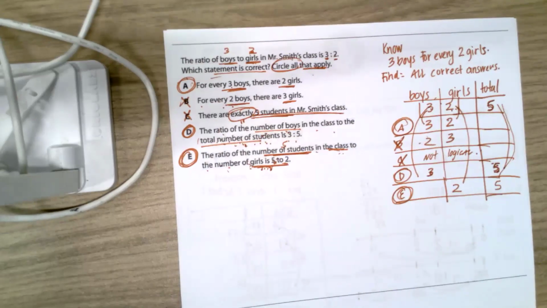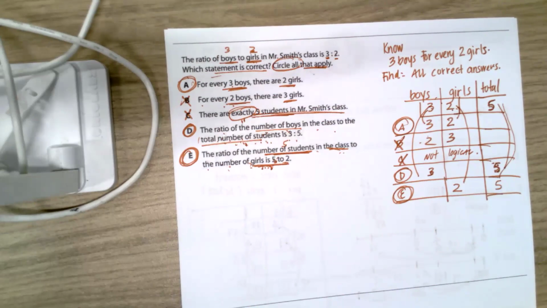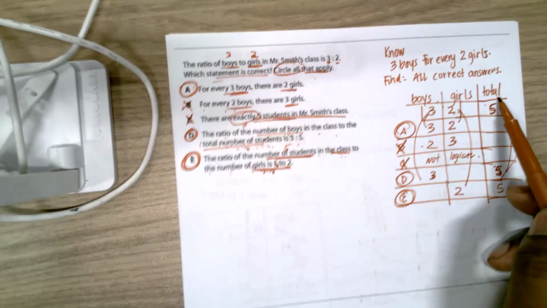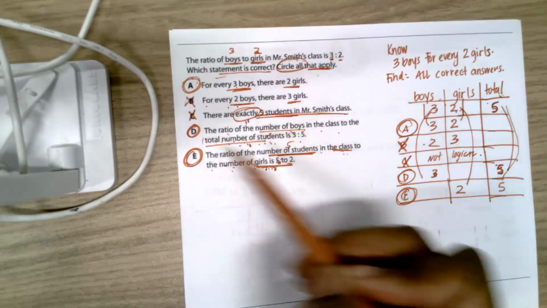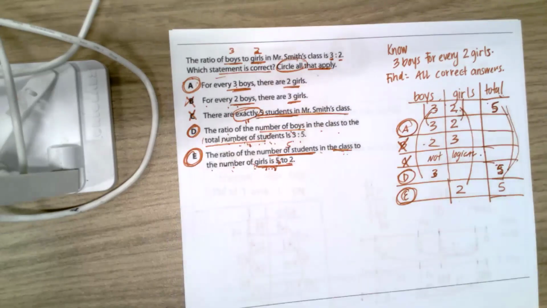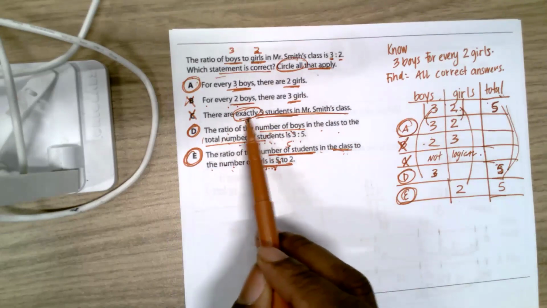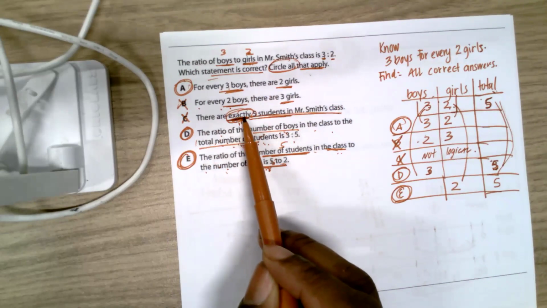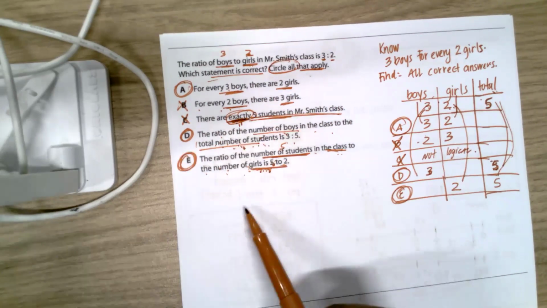Go ahead and pause, rewind if you need to. Talk to your parents. Why did I bring up total? Where in this helped me understand that I needed to bring up total? And why is exactly the reason why it's incorrect as opposed to total numbers?